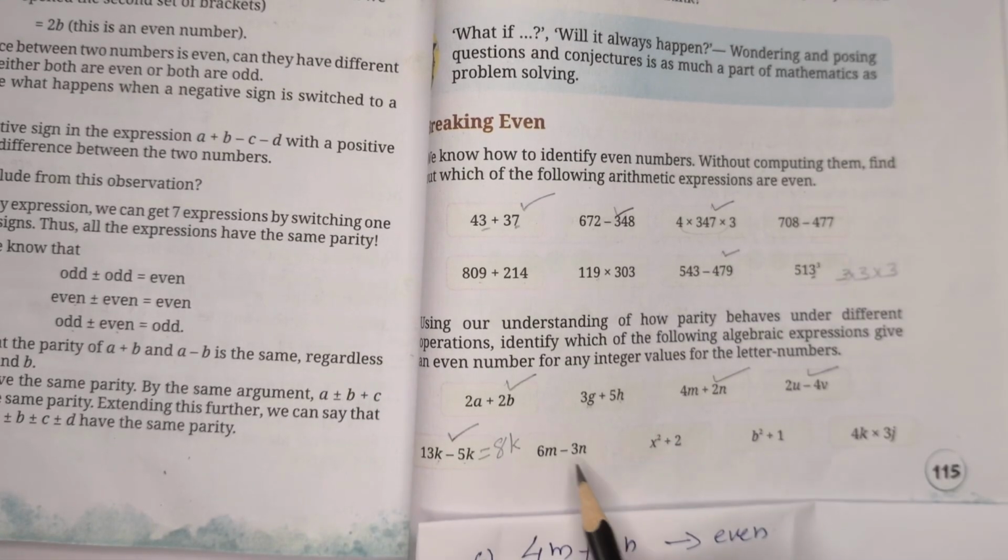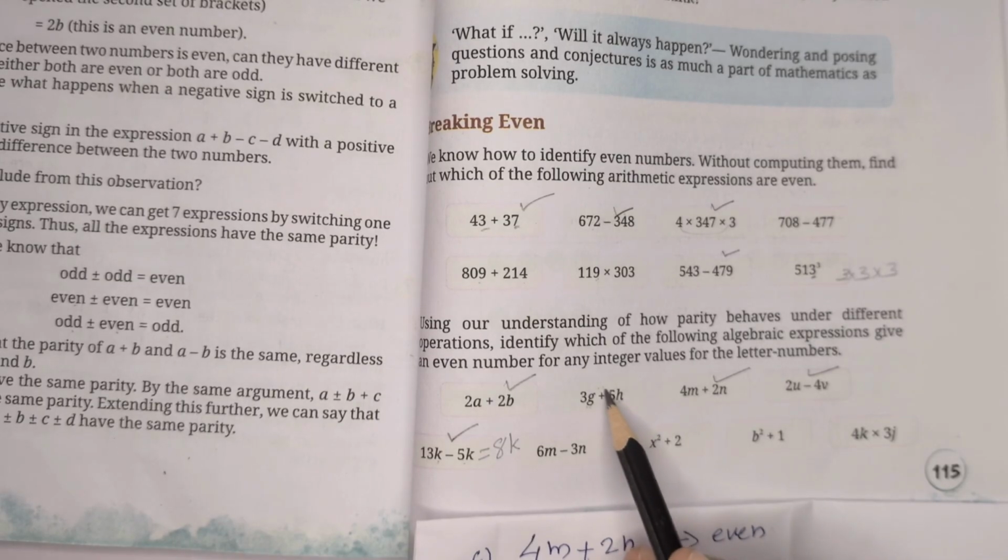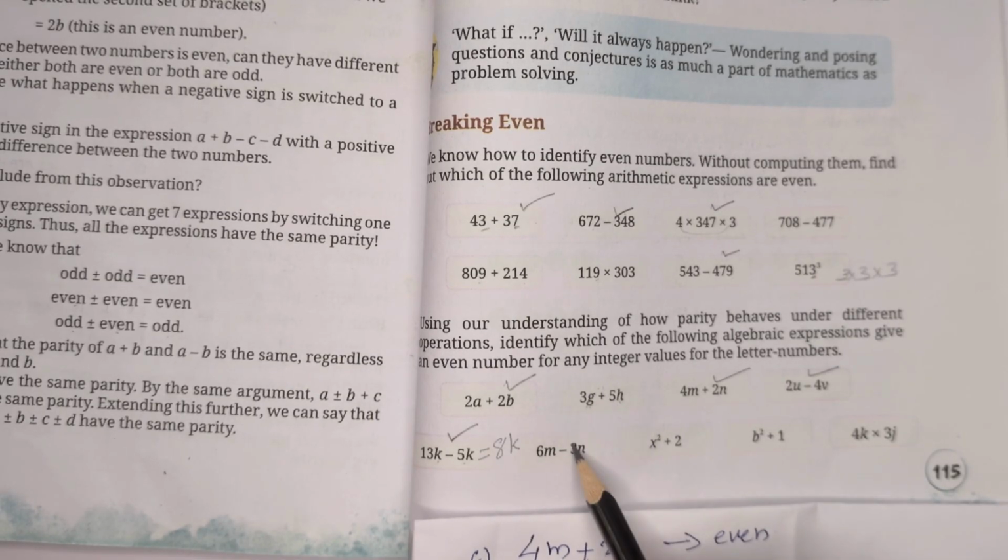Next, 6m minus 3n. Here 6m is an even number. This is an odd number. So again same as that one, sometimes even, sometimes odd.